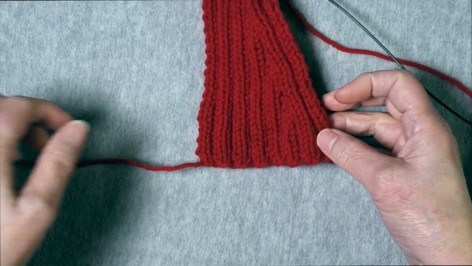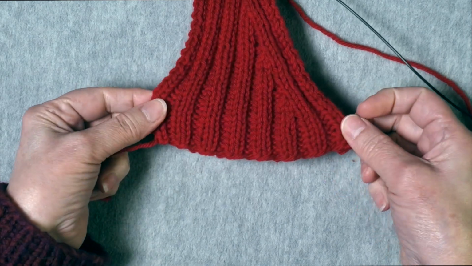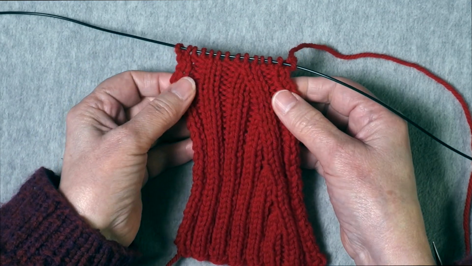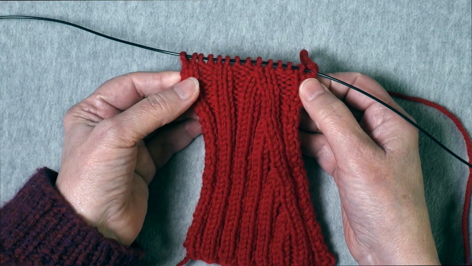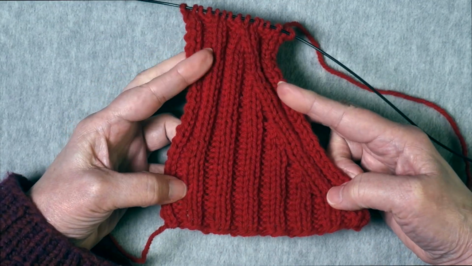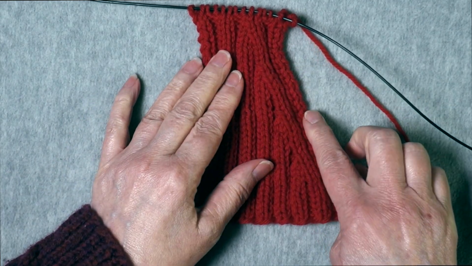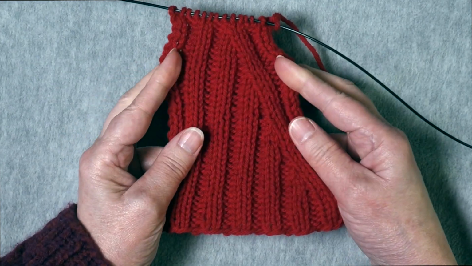What I have here is a swatch that was knit in Knit 2 Purl 2 ribbing. I have 30 stitches at the beginning, a multiple of 4 stitches plus 2, because I wanted to start and end with a knit stitch. And here at the end, I have 14 stitches, again, starting and ending with a knit 2. Throughout the swatch, I was decreasing stitches just to the left of these first 6 stitches, the knit 2, purl 2, knit 2. I was decreasing to the left and maintaining stitch pattern.